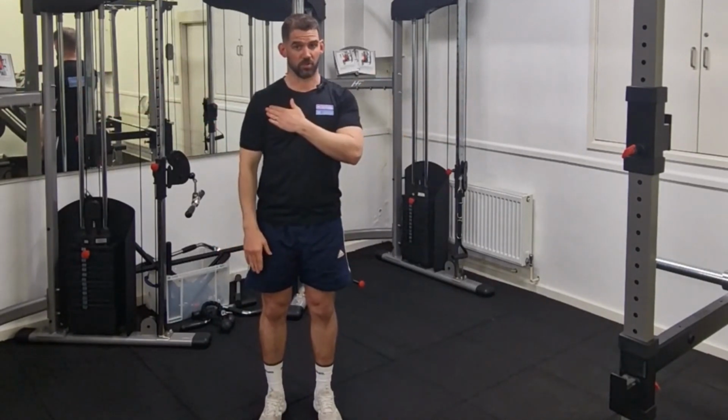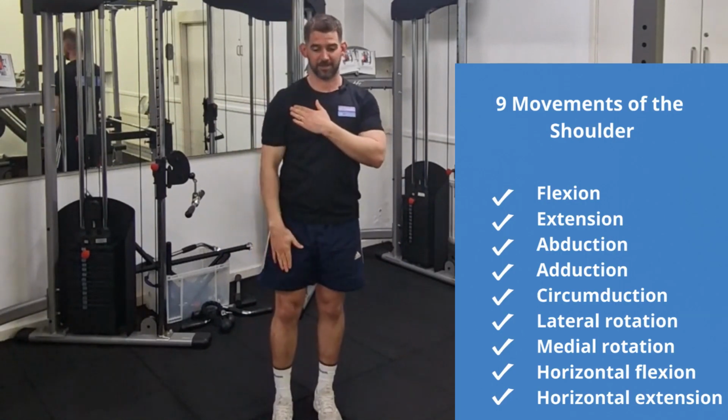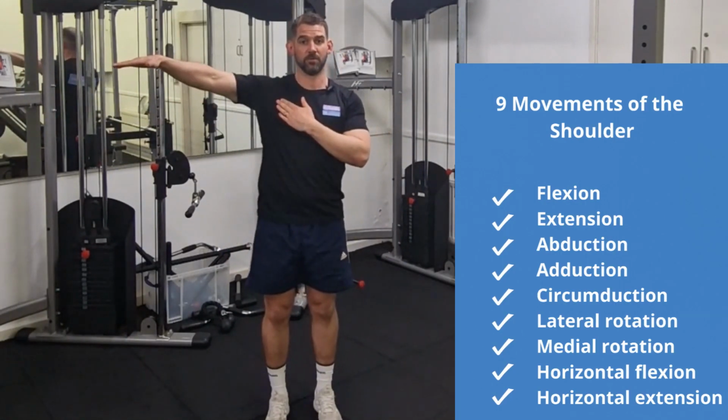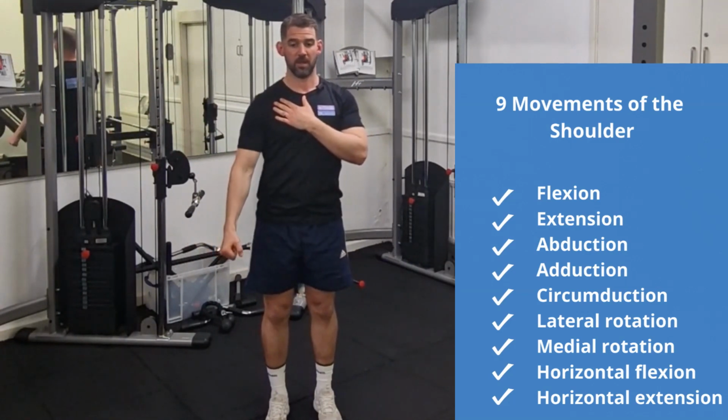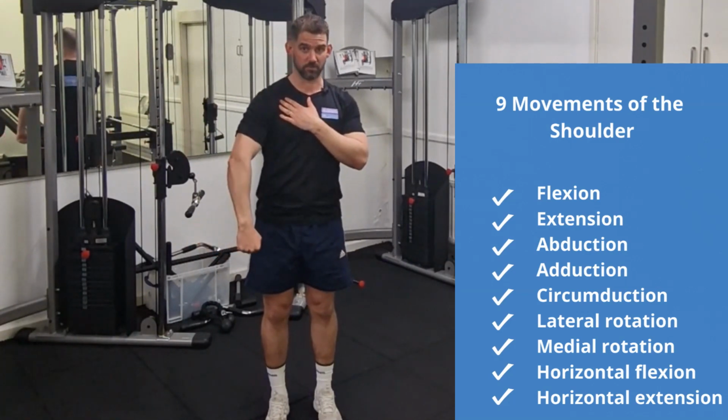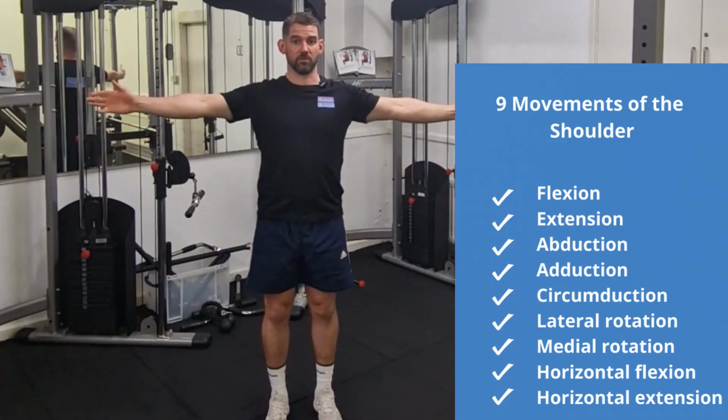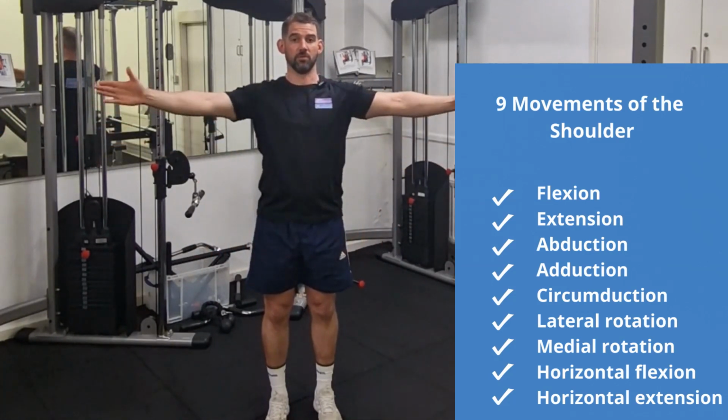So in the shoulder joint, you can have flexion, extension, abduction, adduction, circumduction, lateral rotation, medial rotation, and then horizontal flexion and horizontal extension.